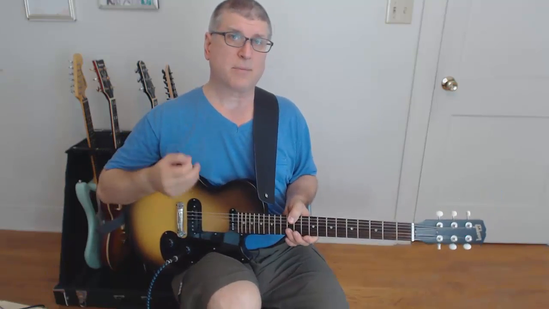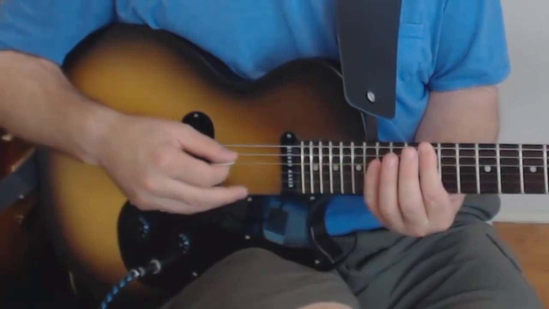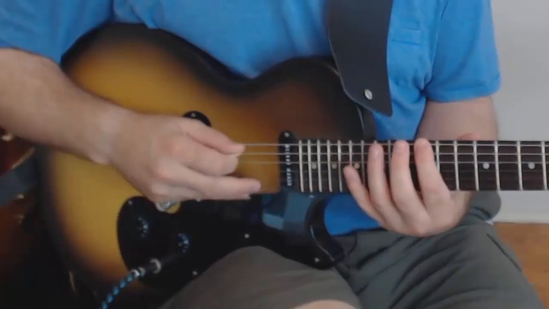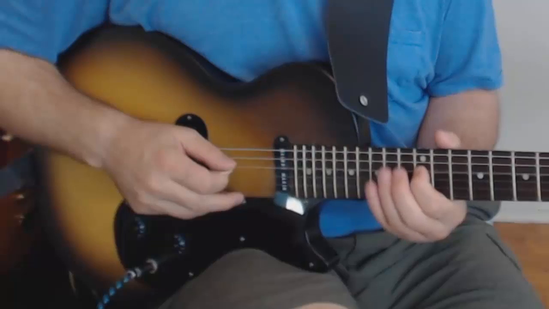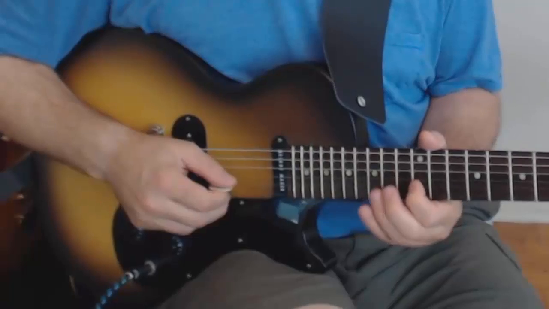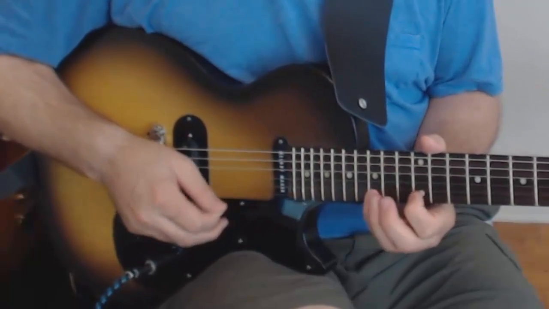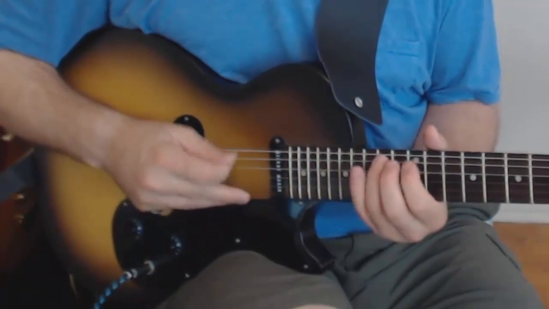So we're going to cover the minor pentatonic / blues scale first. So let's go over the scale itself, and then we'll do an example. Here's the scale itself, starting with the 12th fret on the 6th string. And coming down. All right, so that kind of has a bluesy feeling to it.